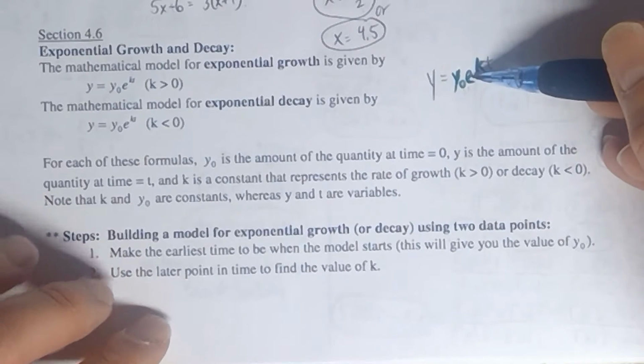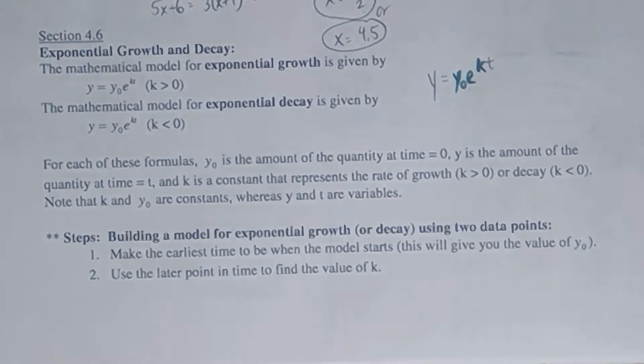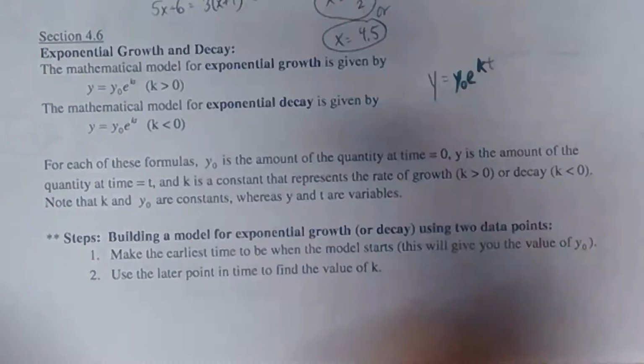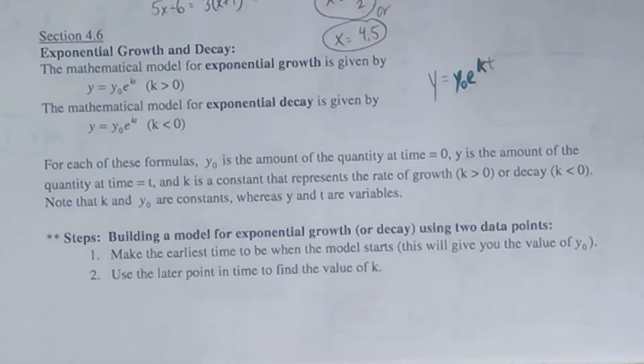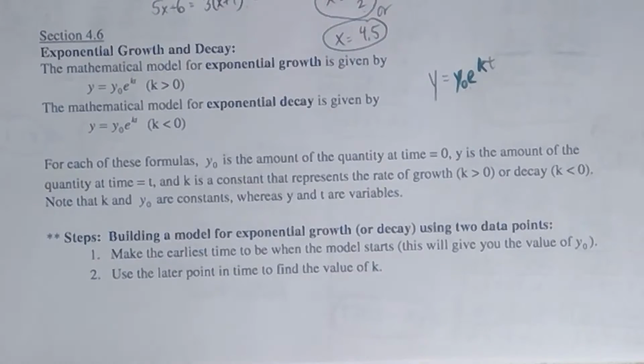E, you already know what that is. We talked about that in the last few sections. It's a constant number. Your calculator will help you with that. You don't need to write down what that's equal to. We talked about that it was equal to approximately 2.71828, but you don't need to worry about that. Your calculator will take care of that for you.